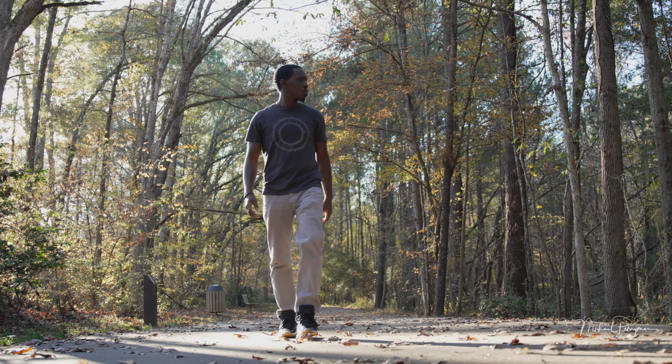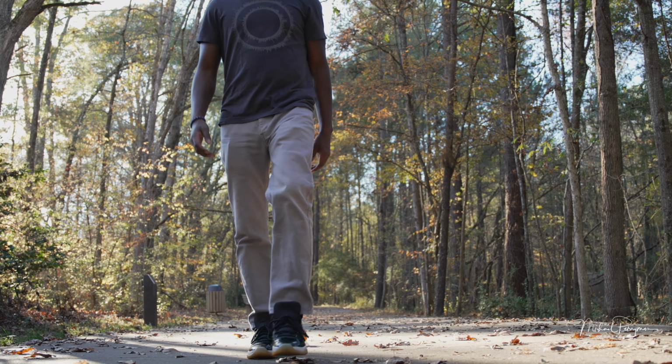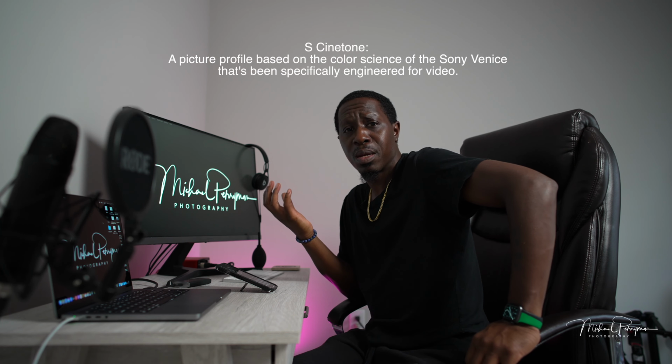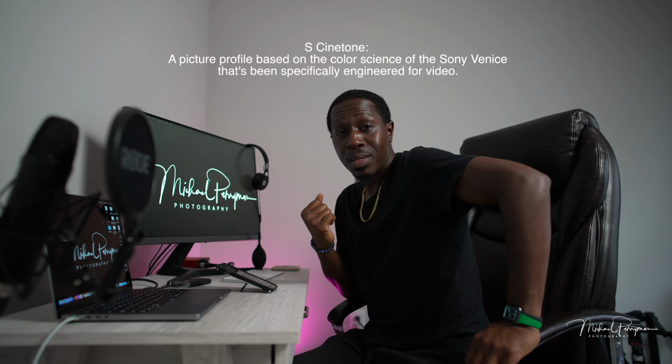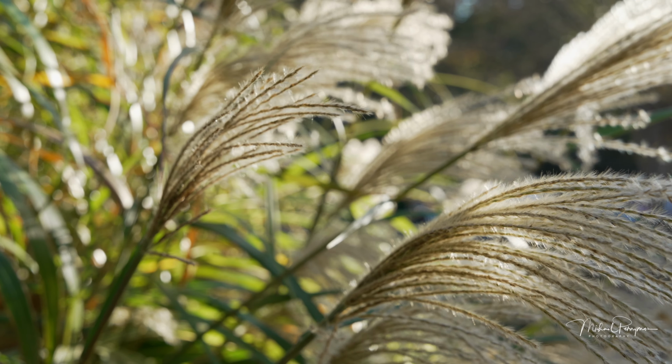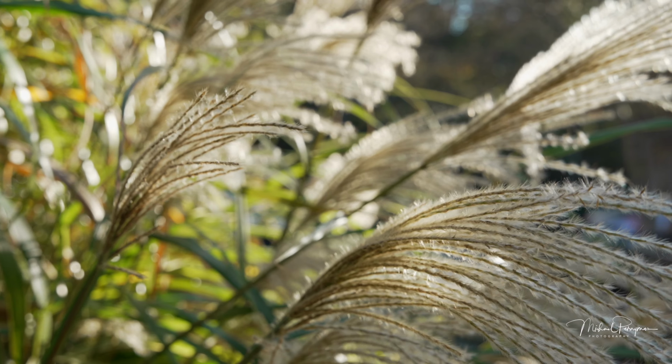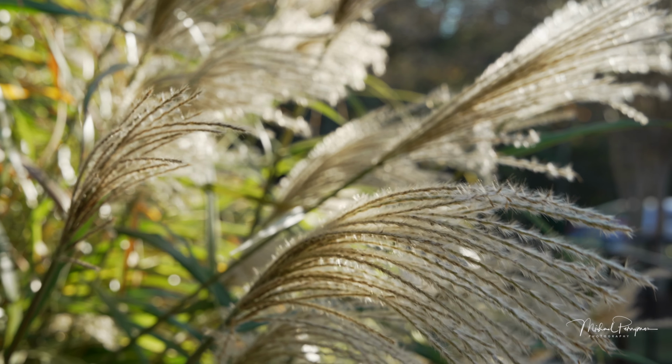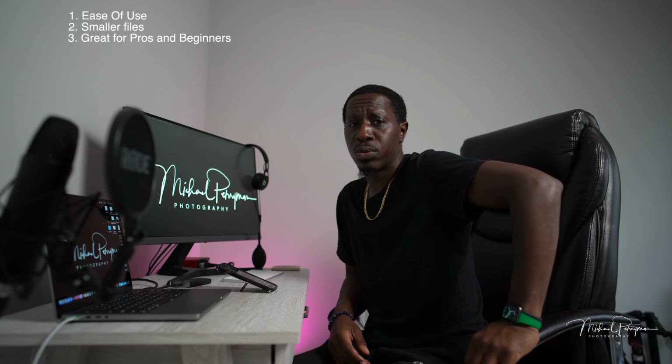S-Cinetone is based off an algorithm that Sony's created that comes from some of their top-of-the-line cinema cameras. So based on what Sony believes, you can shoot with S-Cinetone, not make one change, and you're getting Sony's idea of cinematic footage in color. So very easy to use. Smaller file size, great for beginners, but also great for pros as well.